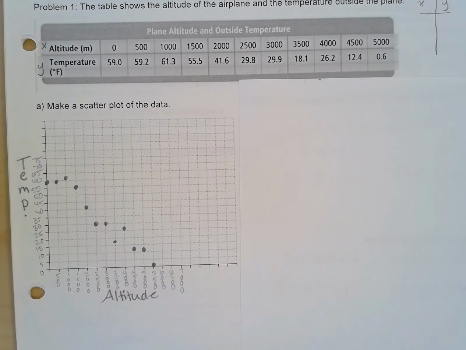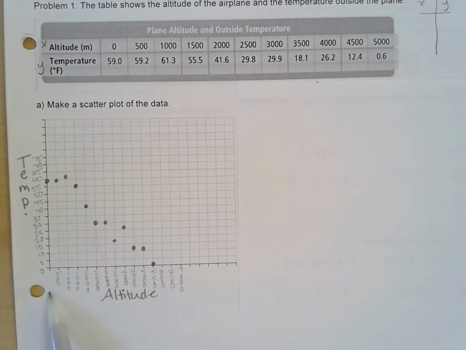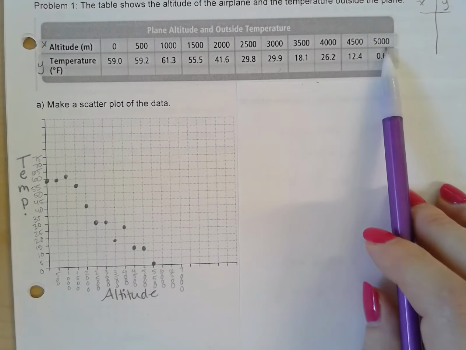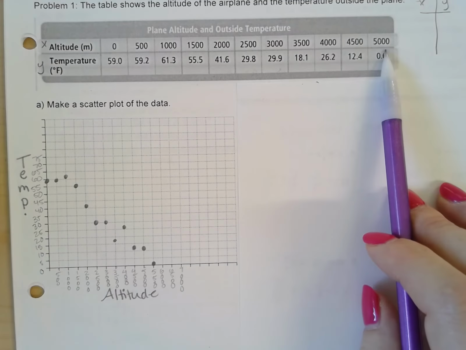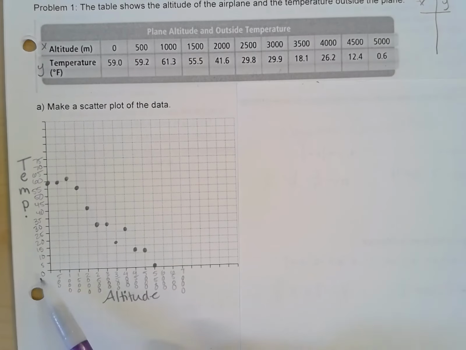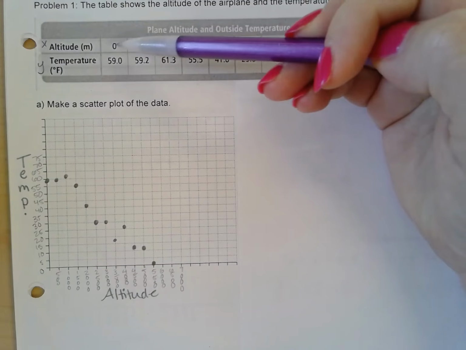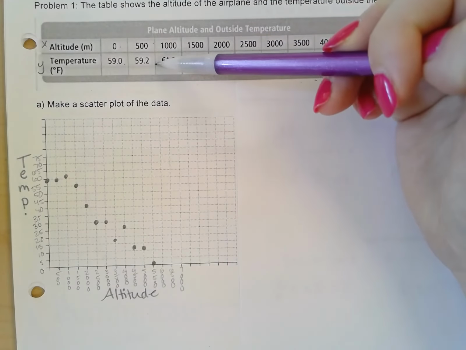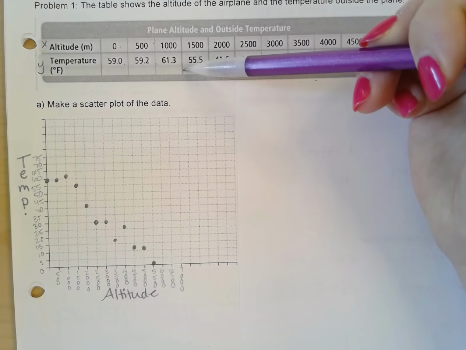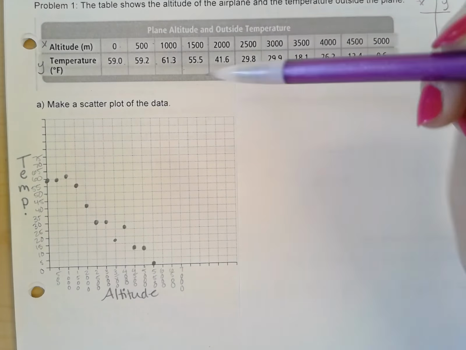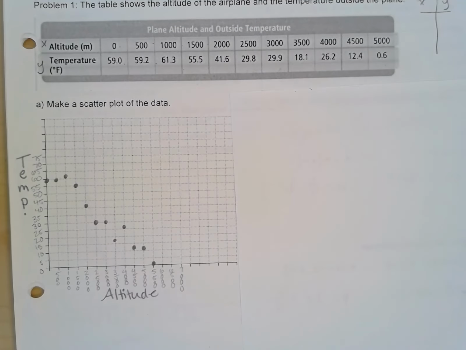Now I need to find numbers, so I went by 500s for the altitude because I have to get all the way up to 5,000. For the temperature, I just went by 5s to go from 0 to 75. So then I just graphed these. 0, 59, 500, 59.2, 1,000, 61.3. Okay, so I just graphed all those points. So that's my scatter plot, just a graph of those points.